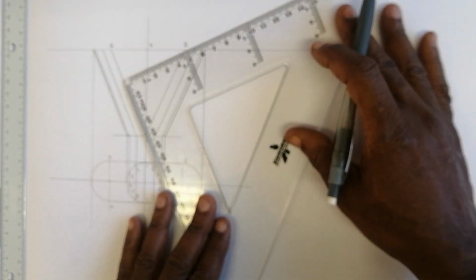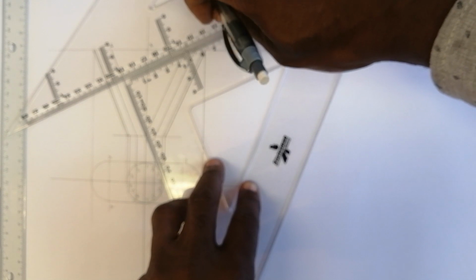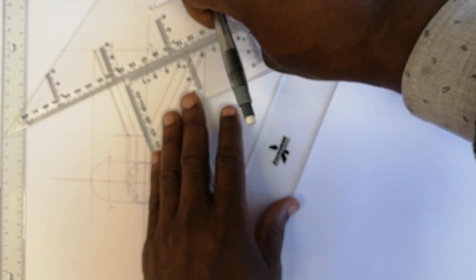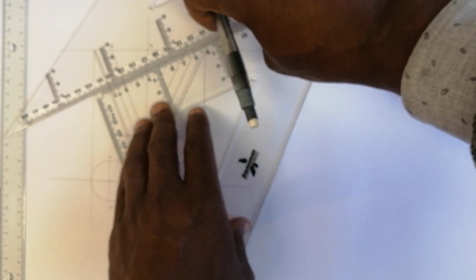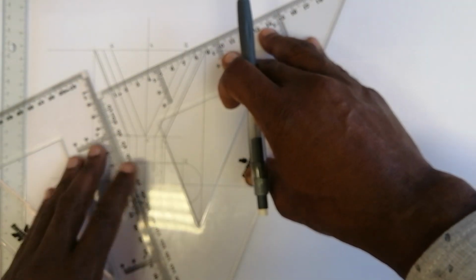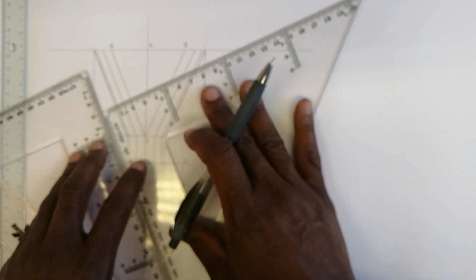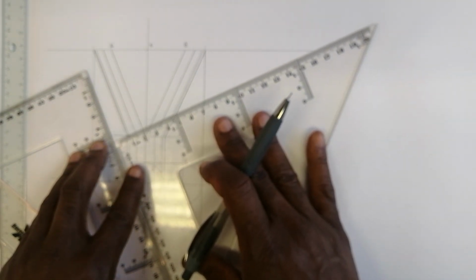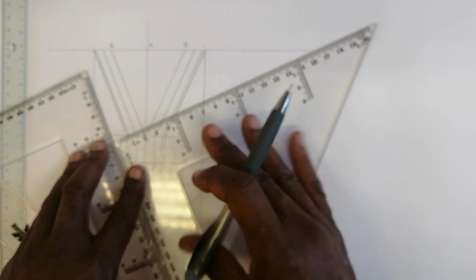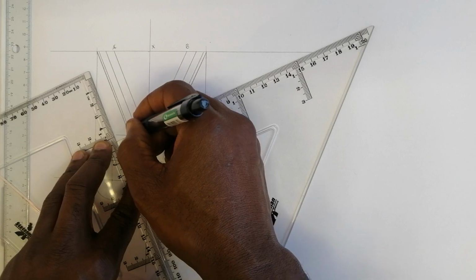Now I bring this set square here, then I slide this to my left. Then I take this one and bring it to this side. So you see, this is still perpendicular to AC. Then I can come there and start drawing. This is the best way, unless you are not able to understand how to play with the set square.